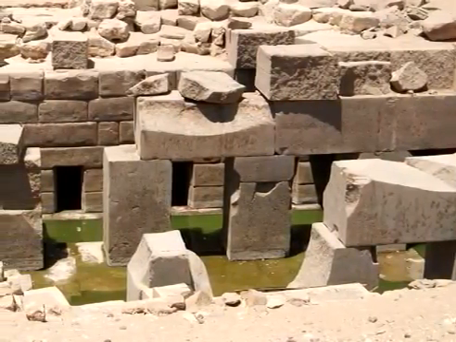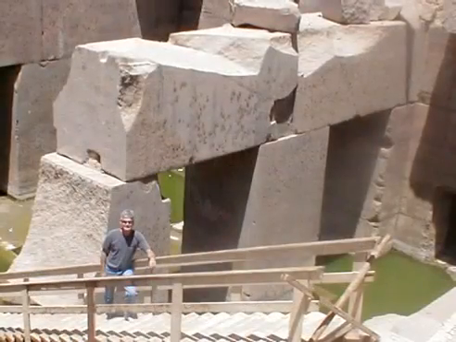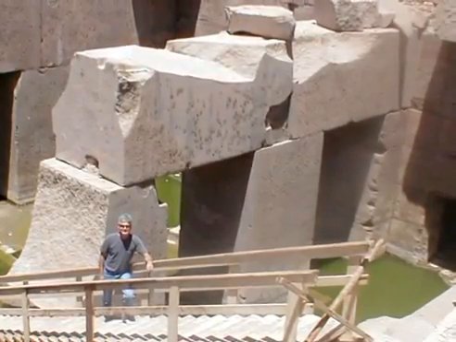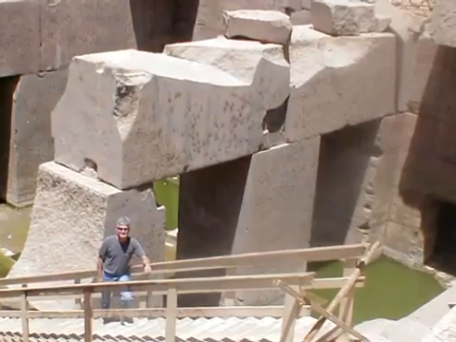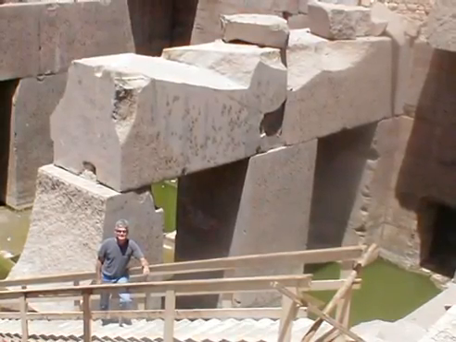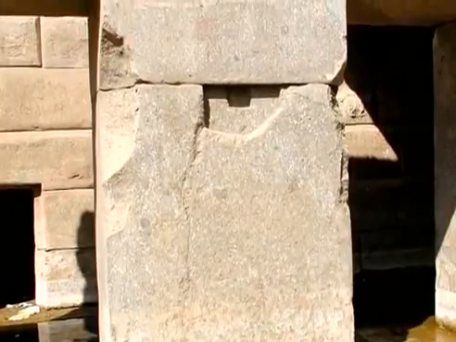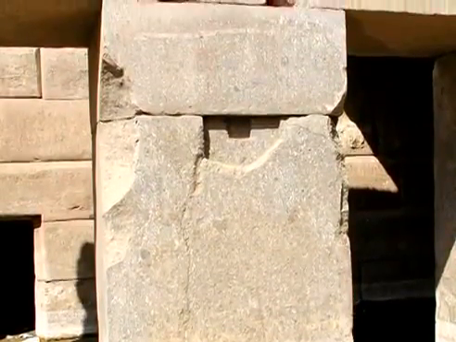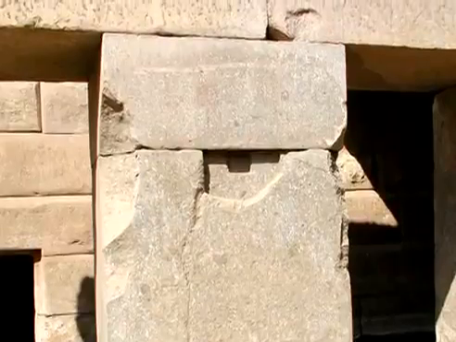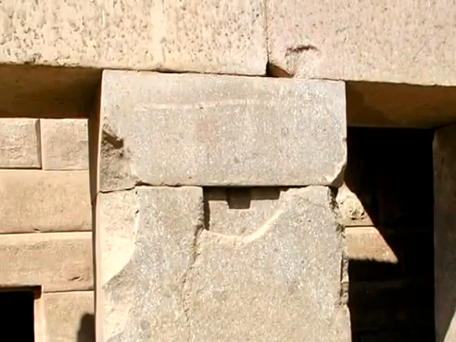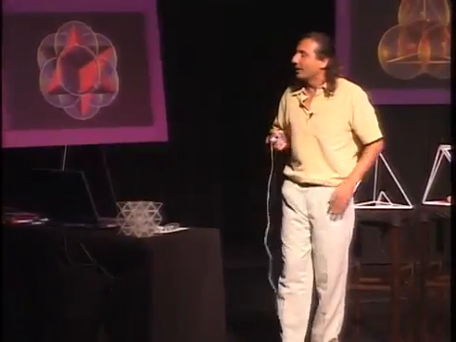Now, look at the size of this block above his head. There are tongues and grooves. It's very highly engineered. You have to realize that we're talking about Egyptians here who are supposed to not have the wheel, they don't have the pulley, they don't have a crane to grab things and put them on top of things. Certainly not things that big.